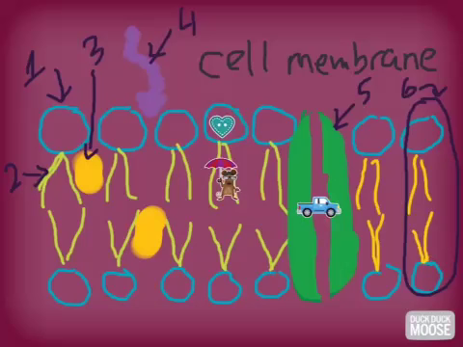Okay, number 1 and number 2 together make the phospholipid. So what is number 1? It's the phosphate head, and number 2 is the fatty acid tails. I drew number 1 in blue because it is water loving. Okay, it is hydrophilic. Philic meaning loving, water loving. And fats, as we know, don't mix with water, so they are hydrophobic.